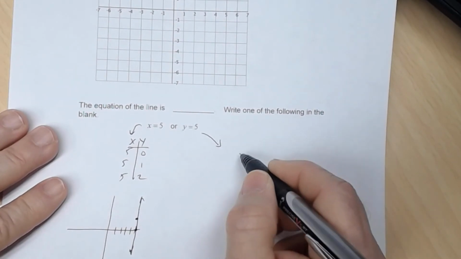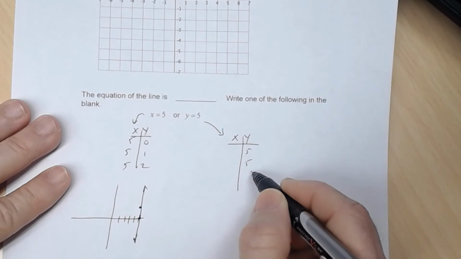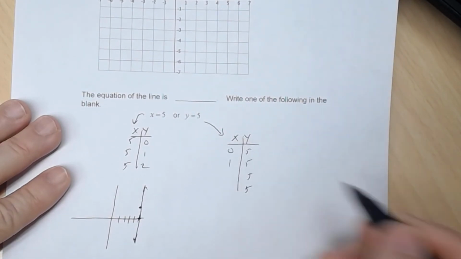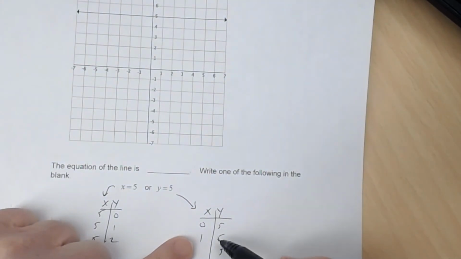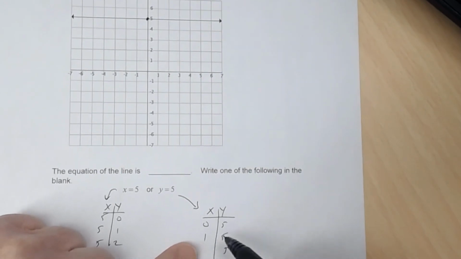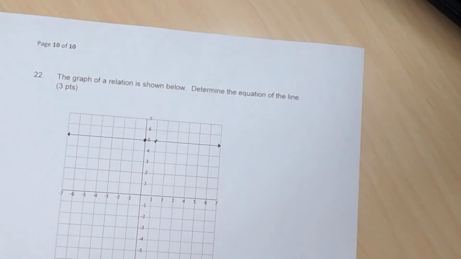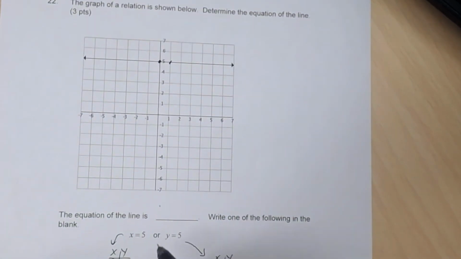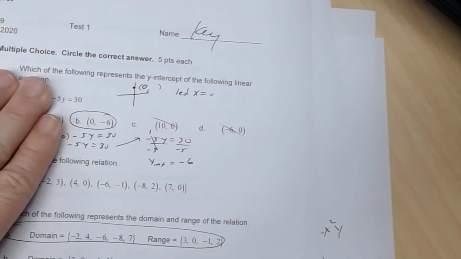So let's look at it. If y is 5, that means my y coordinate is always 5, no matter what x is. If I plot those 2 points, here's 0, 5 right here, and here's 1, 5 right here, and there it is. That's the one you need, y equals 5. Okay, so that's going to take care of the key to test 1.